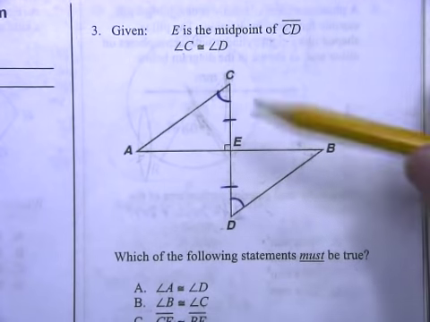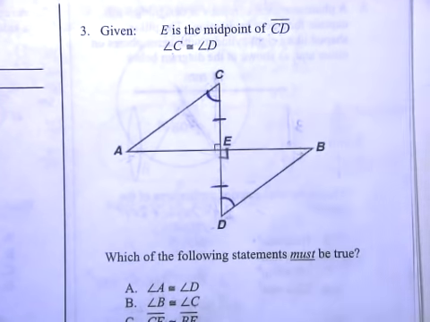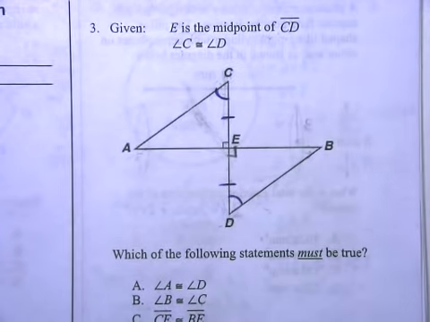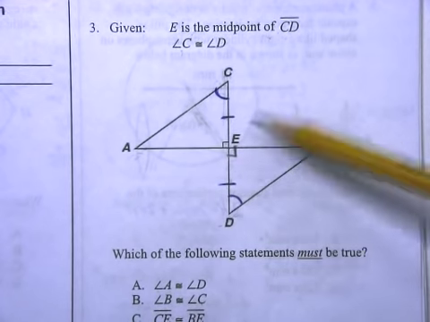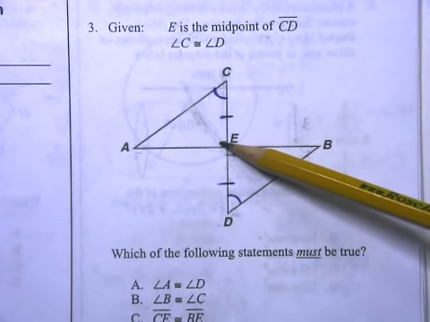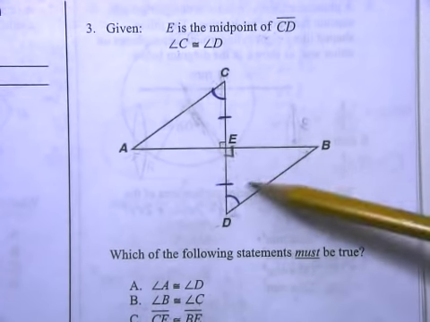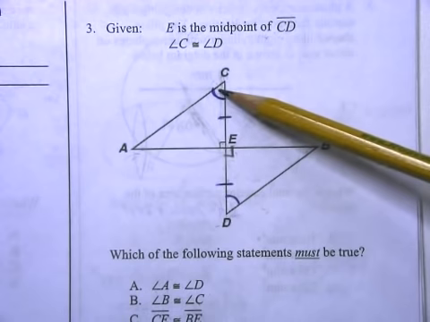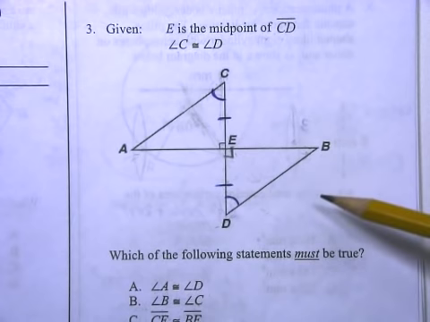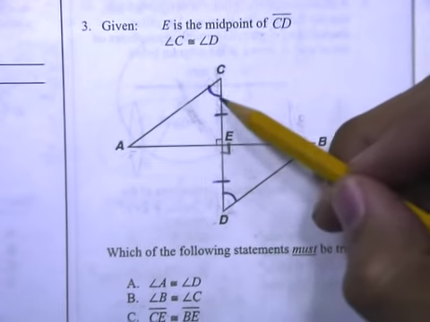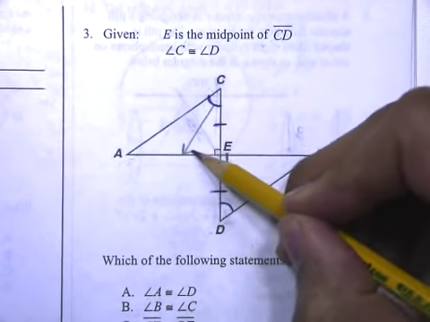In addition to that, they also tell me that this is a 90-degree angle here, that these two lines are perpendicular, right? Well, I also know that these are vertical angles, so I know that this is also going to be perpendicular. Okay, so I'm just marking up my test. Well, what does that tell me right away? Right away, I know that these two triangles are congruent because I have an angle, a side, and an angle, which corresponds to the same angle, side, and angle. So I can say that these two triangles are congruent via the angle-side-angle rule.